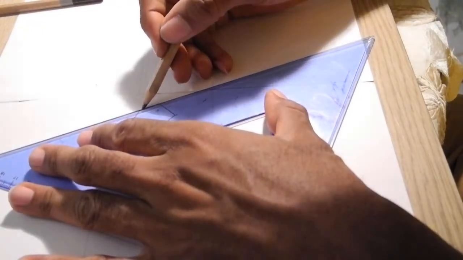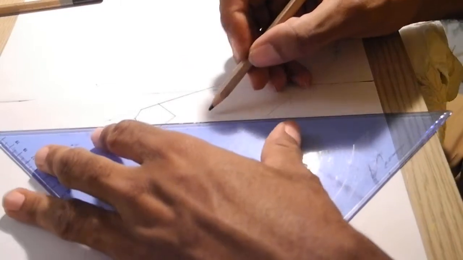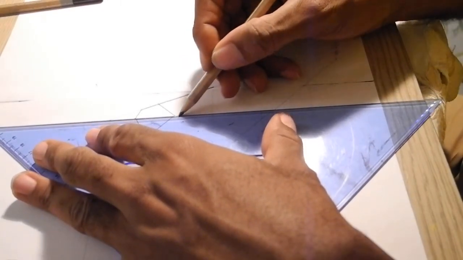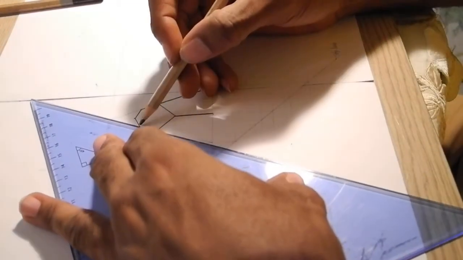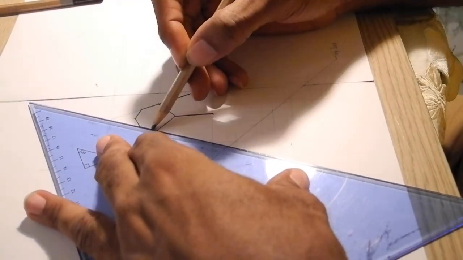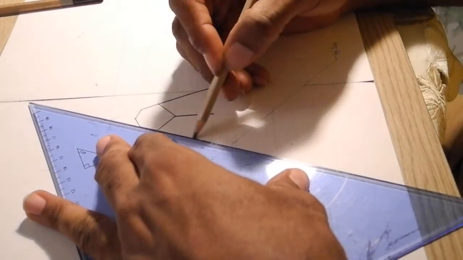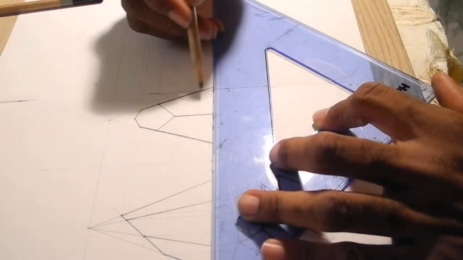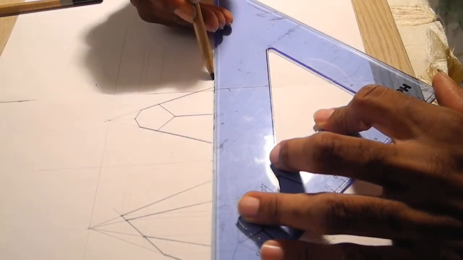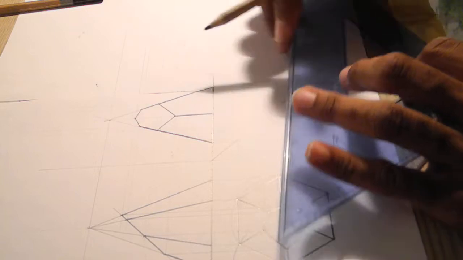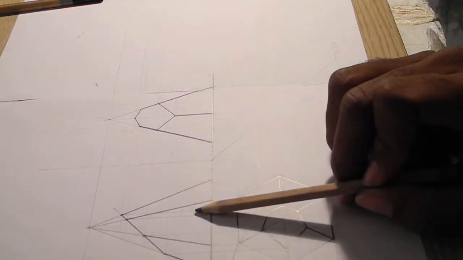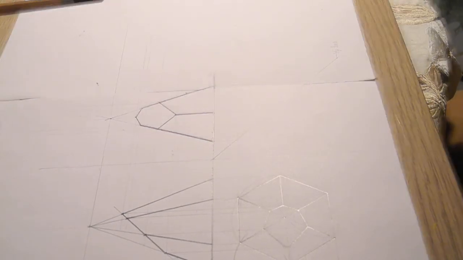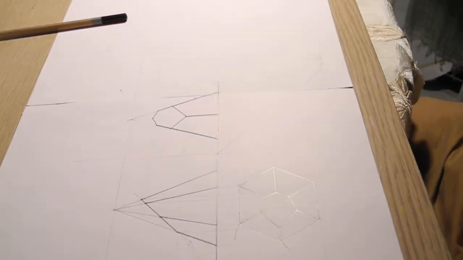Now, I'm going to outline the shape and put in our baseline. So this is our second elevation. This is our first elevation, our second elevation, and then this is our plan. Let me just show you guys that now in its totality.